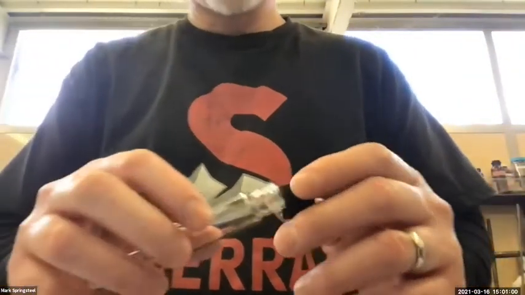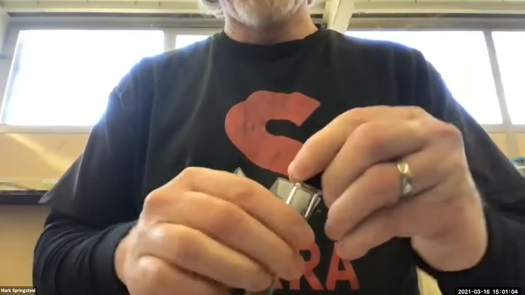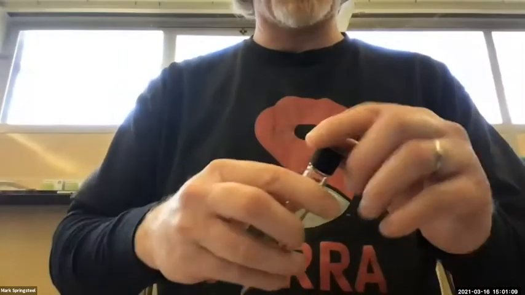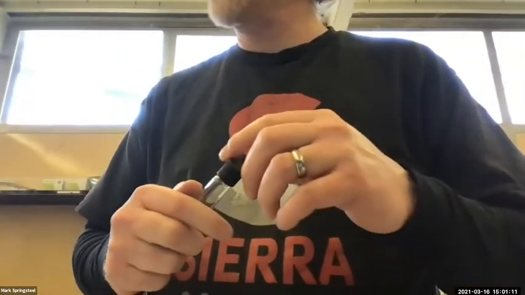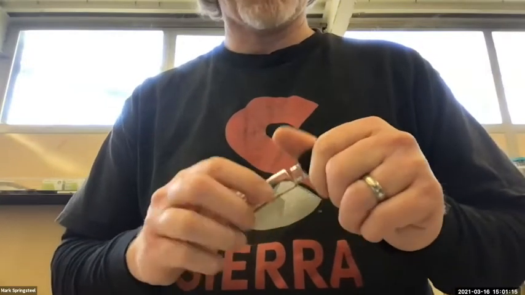But still, sometimes you cap these and you think everything's good. It feels like a good seal. But when you have an organic and an aqueous layer, two layers, and you shake it, it'll leak. So I'm going to test to see if it doesn't leak first.